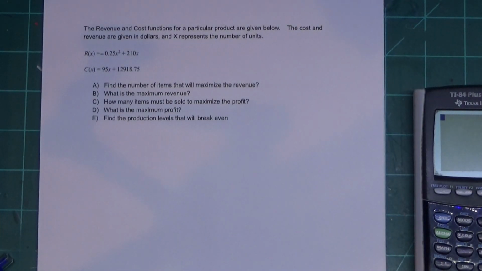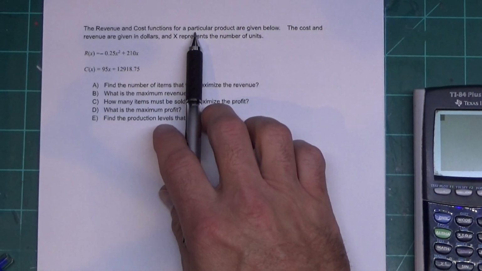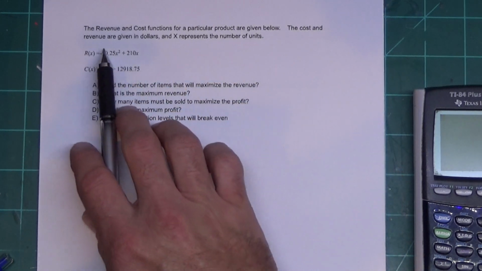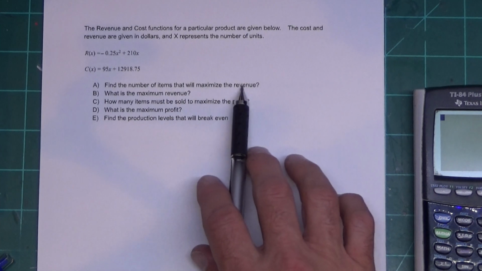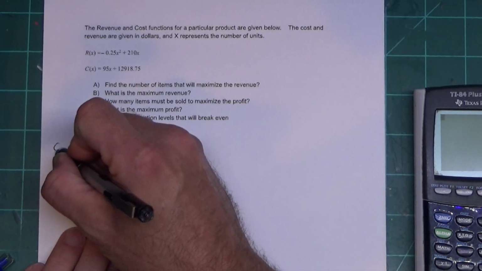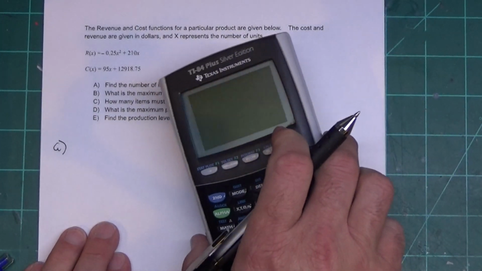But anyhow, it says, the revenue and cost functions for a particular product are given below. The cost and revenue are given in dollars, x is the number of units, and we have revenue and cost. Find the number of items that will maximize revenue. So part A, that's not hard. I don't really need a calculator for this.